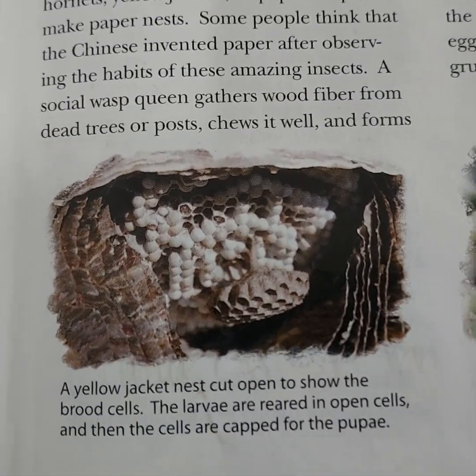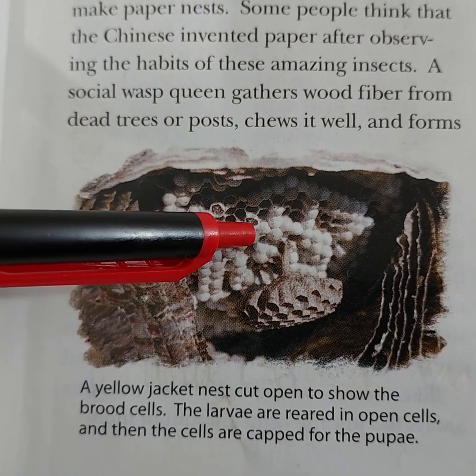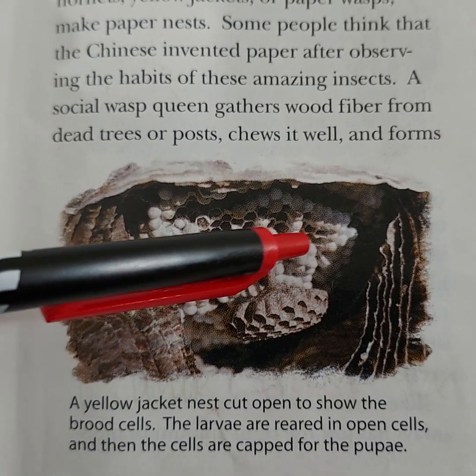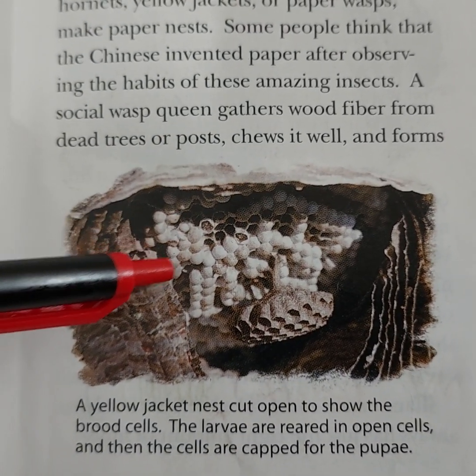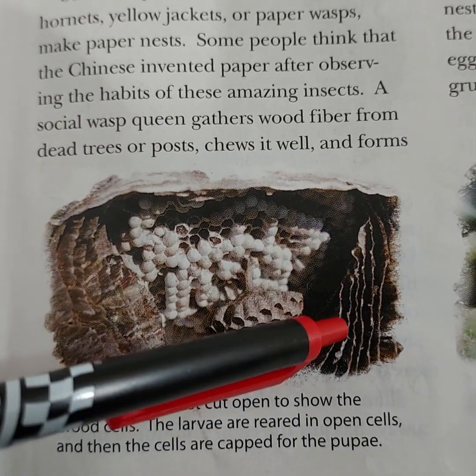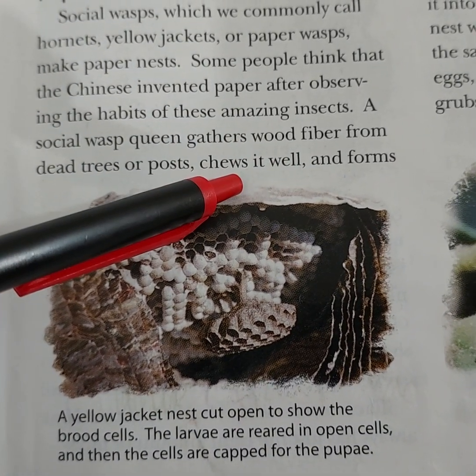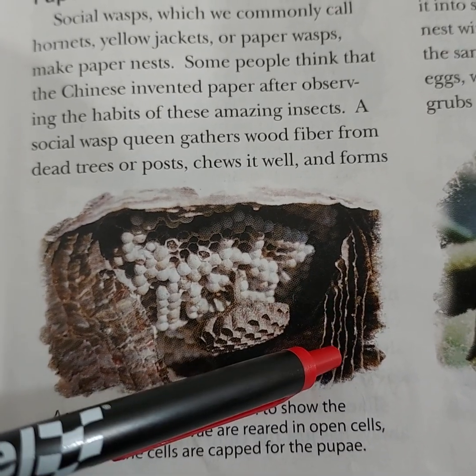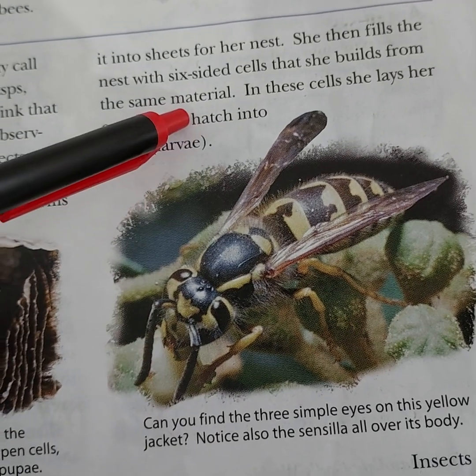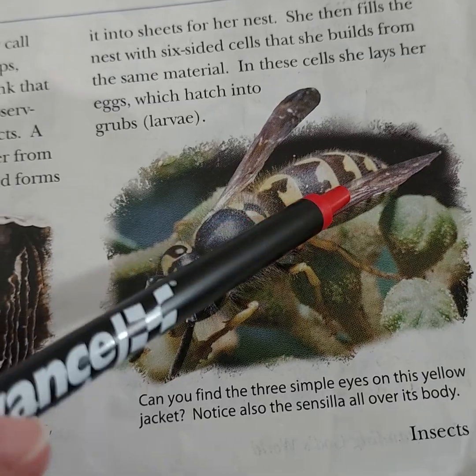If we take a look at this picture down here, you can see all of these white kind of like domes. Those are larvae. So they're in many stages, whether it's an egg, a larva, or it's even starting to turn into the actual insect. If you look inside of the paper, you can see the different layers of paper, which were made of wood fiber, dead trees. They chew it really well and they turn it into this paper-like structure. Then we can see over here an enlarged wasp, and it wants to know if you can find its three simple eyes on this yellow jacket.